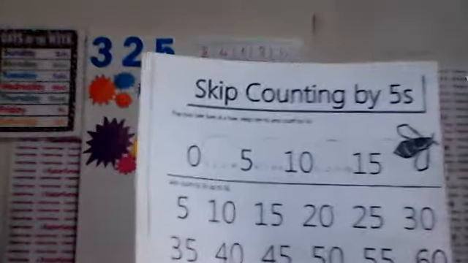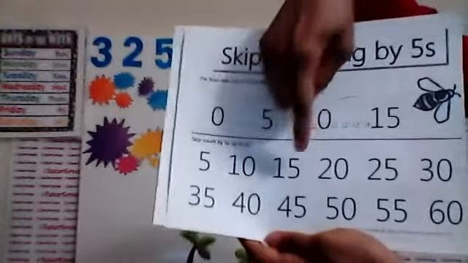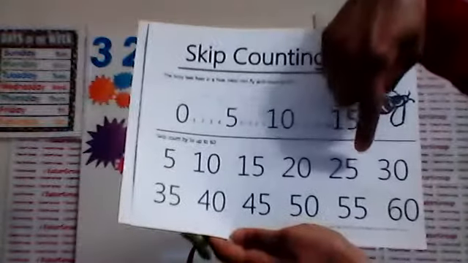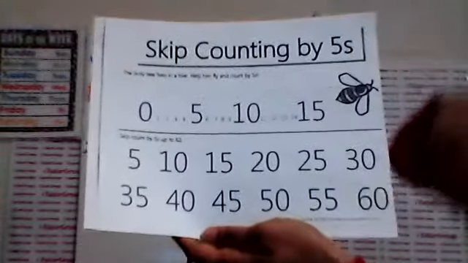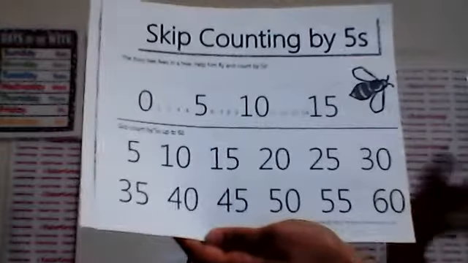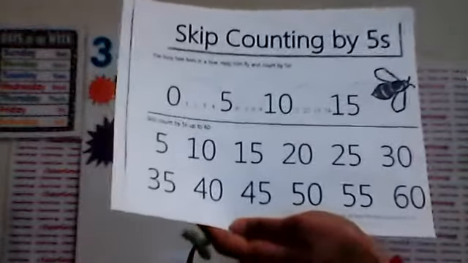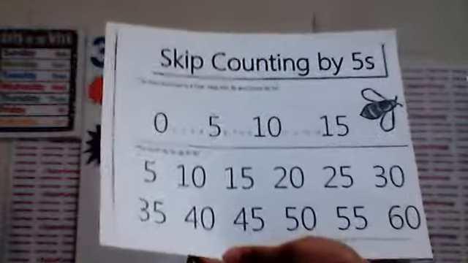So let's skip count and count by fives. We have 5, 10, 15, 20, 25, 30, 35, 40, 45, 50, 55, 60, and we can go on and on and on. 65, 70, 75, 80.